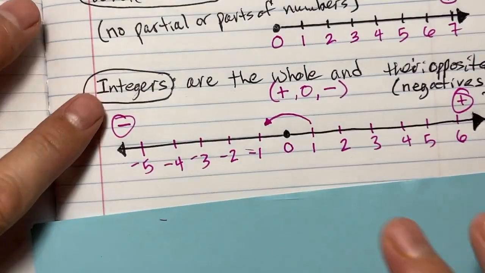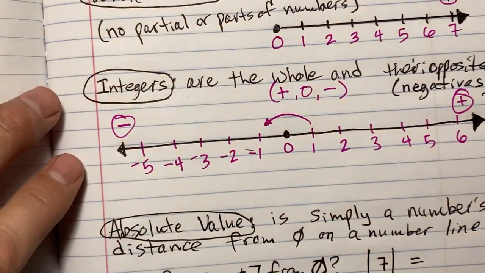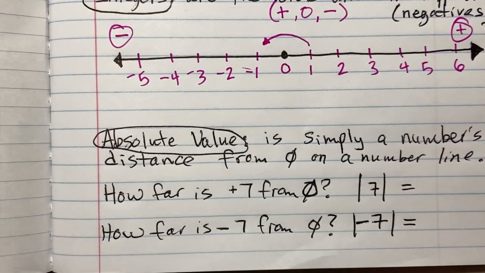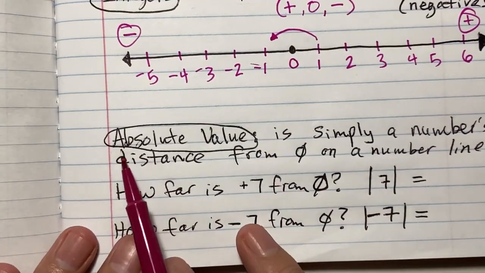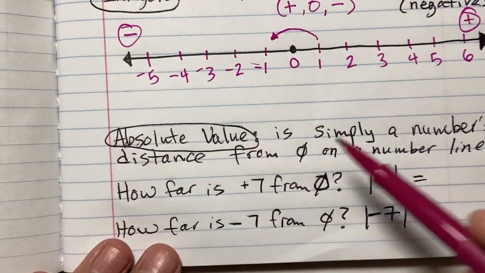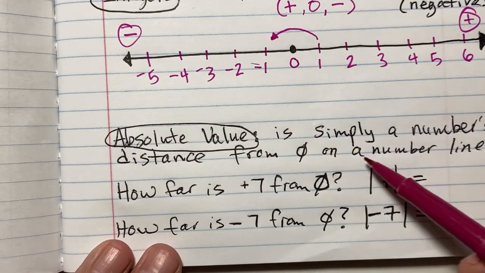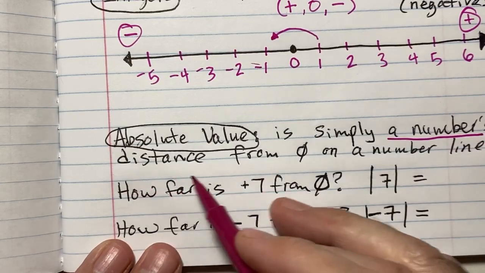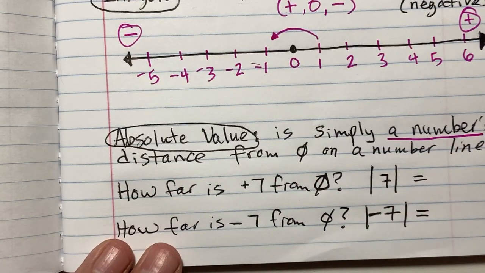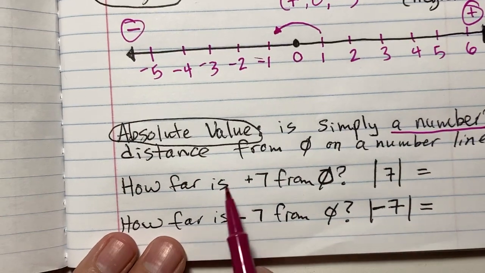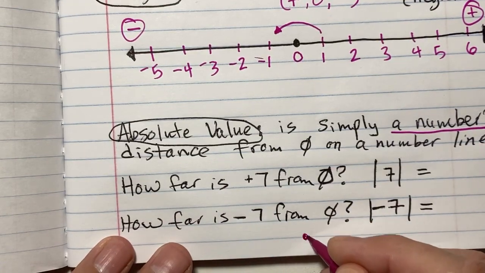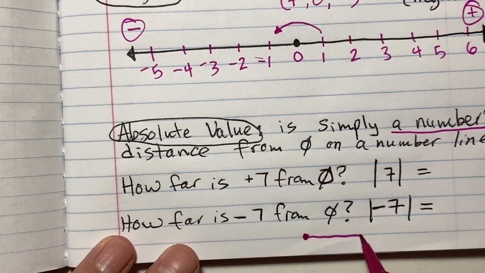One other term that we need to take a look at is called absolute value. Absolute value, by definition, simply put, is a number's distance from 0 on a number line. If we look at the number 7, we can do a quick number line down below.